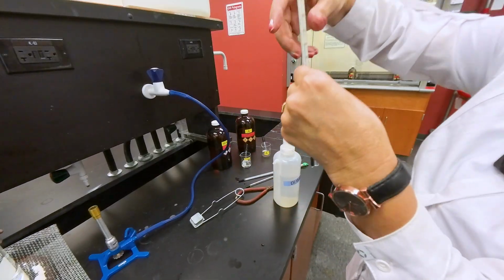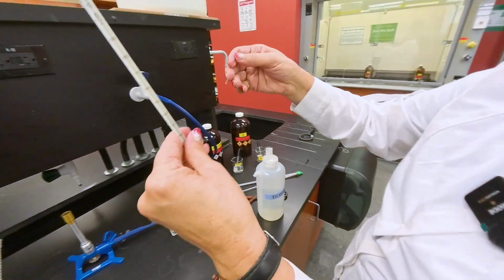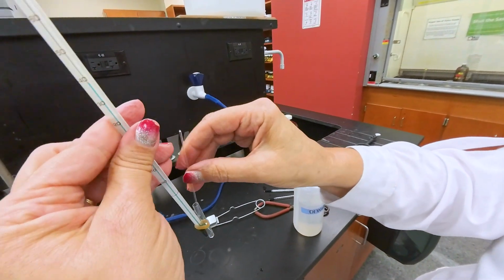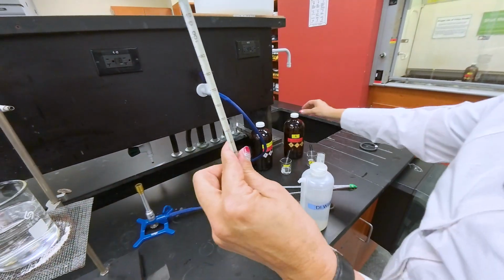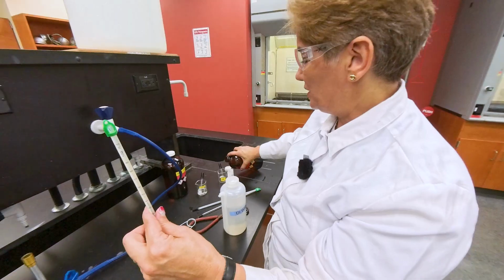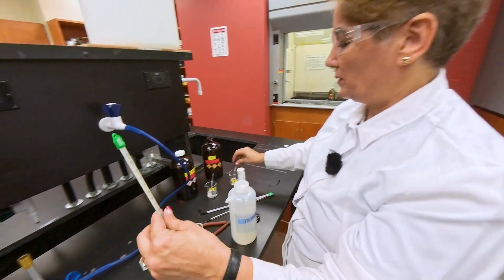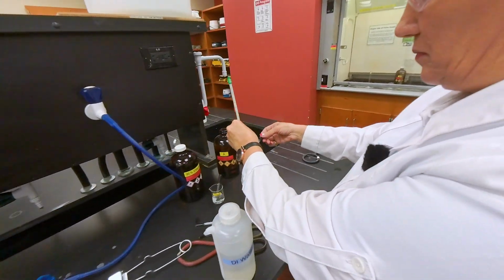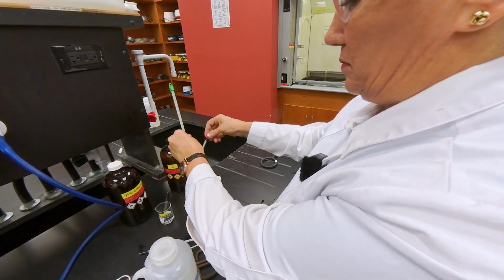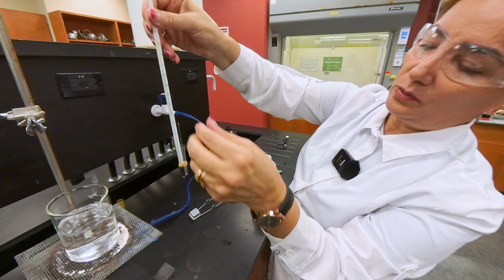I place a capillary tube in with the closed end up, open end down. It goes inside the seal tube. And I place my unknown, because we are already done with the known sample. I'm going to place a few drops of the unknown into the seal tube. And we place this in the water bath.